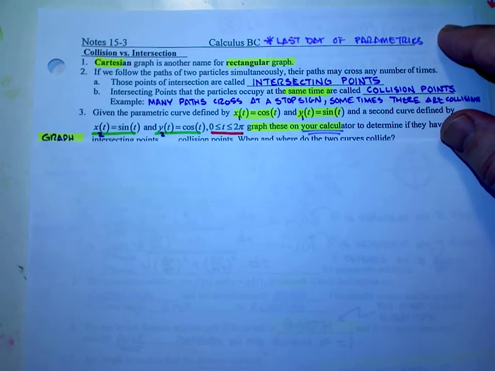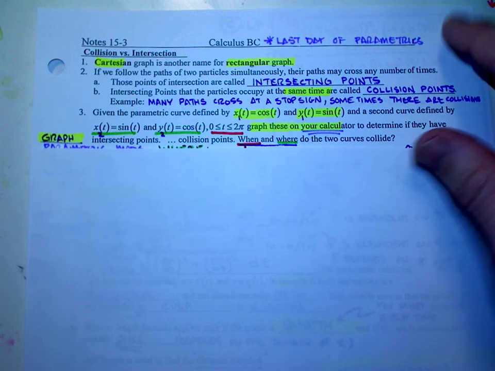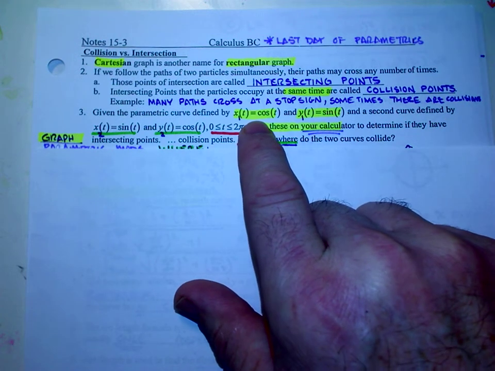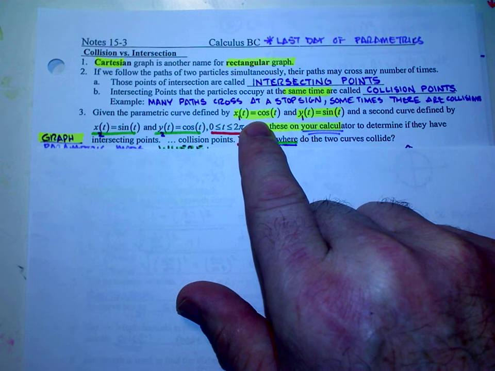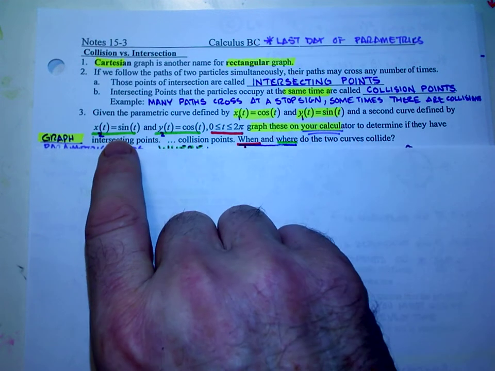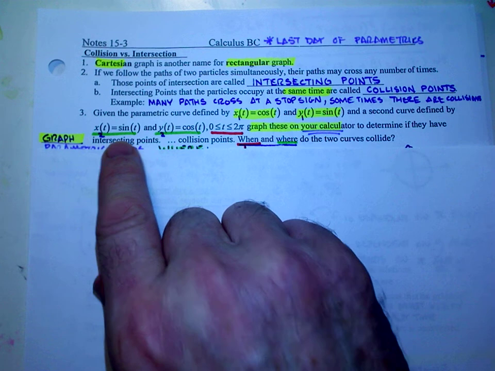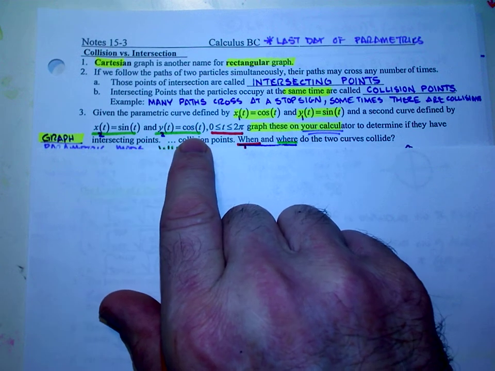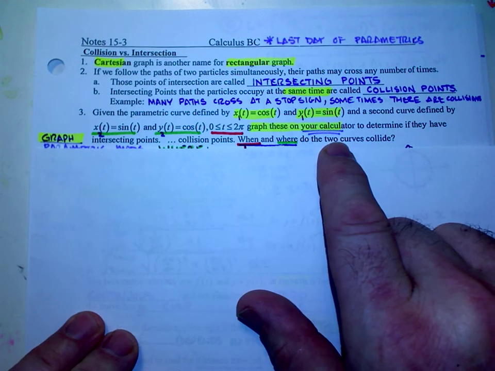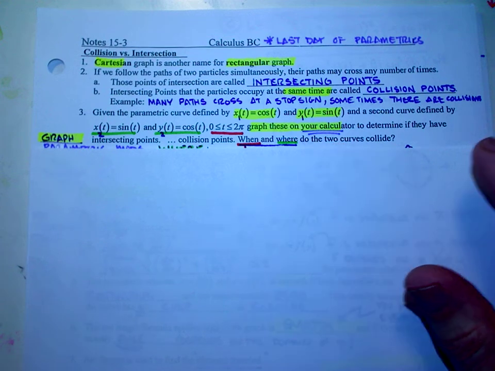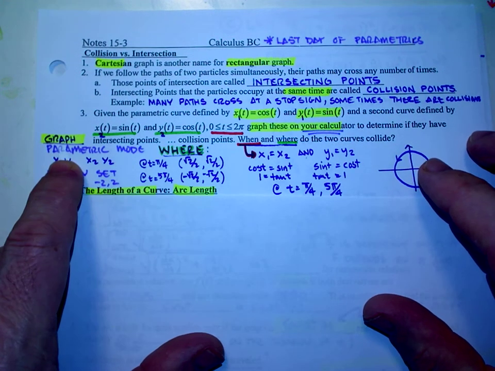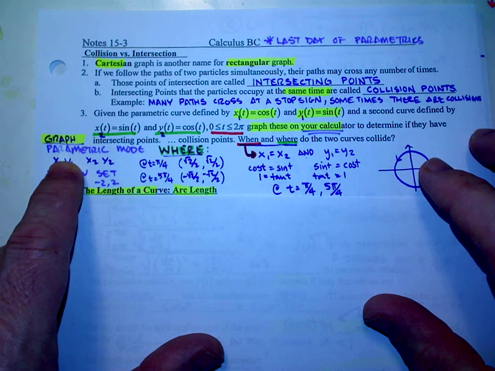So we have our first example, and our first example deals with two parametric curves. In one, the x-coordinate is cosine of t and y is sine of t. The second curve is sine of t for x and cosine of t for y. I would like you to go ahead and graph these on your calculator. In doing this, you're going to have to go to parametric mode.